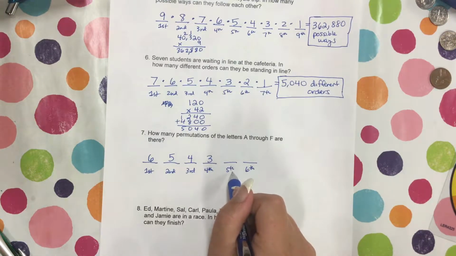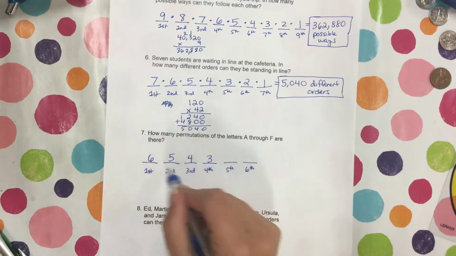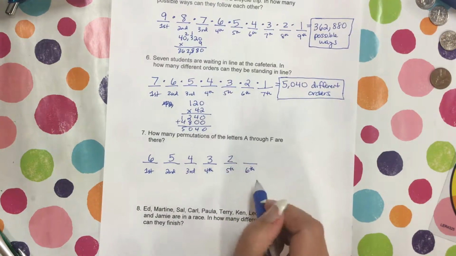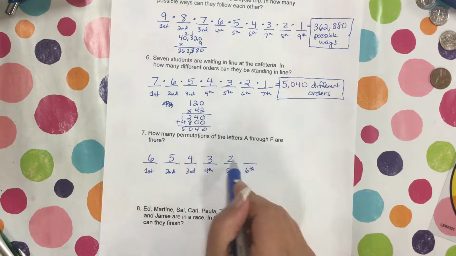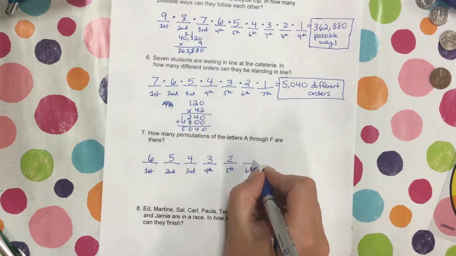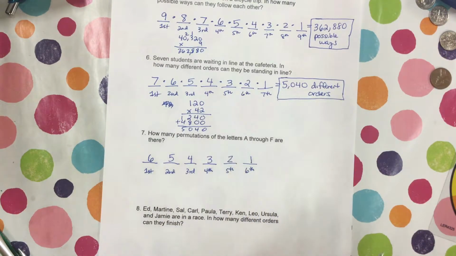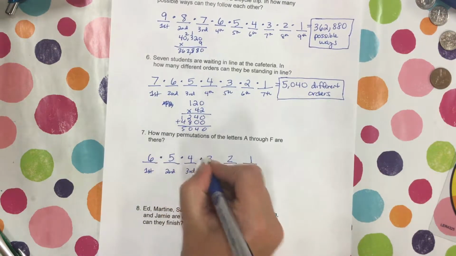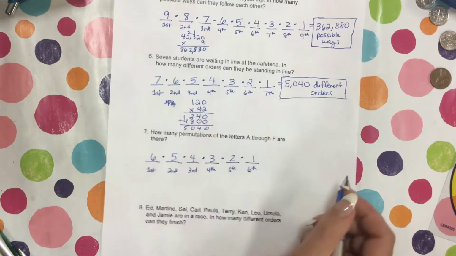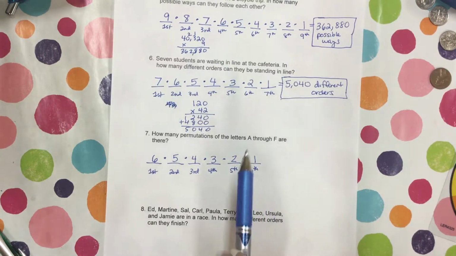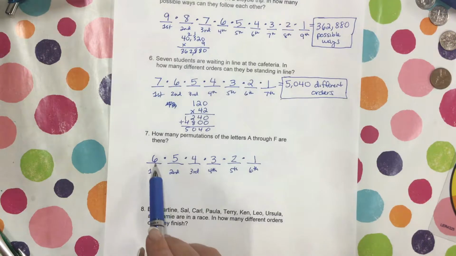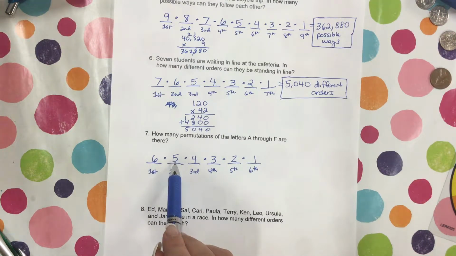And then for the 5th spot, there's 4 letters in this region, which means if we started with 6, there's only 2 remaining. And then finally, there's 5 letters here. We started with 6, so there's only 1 letter left that can be in there. We don't know which letter, but it doesn't matter. We just know it's 1 option. So then we're just going to multiply all these together to find the number of permutations. Okay, so we can go 6 times 5, which is 30.